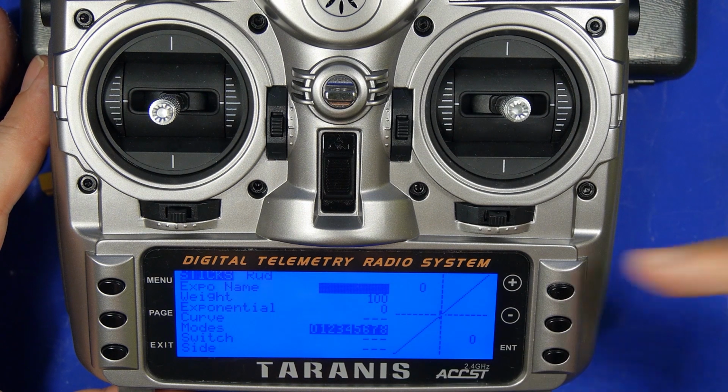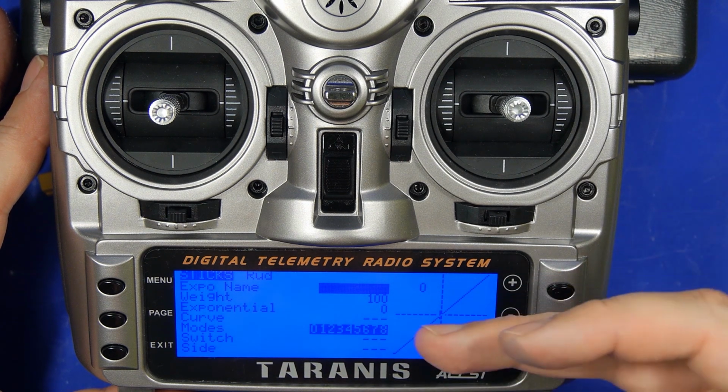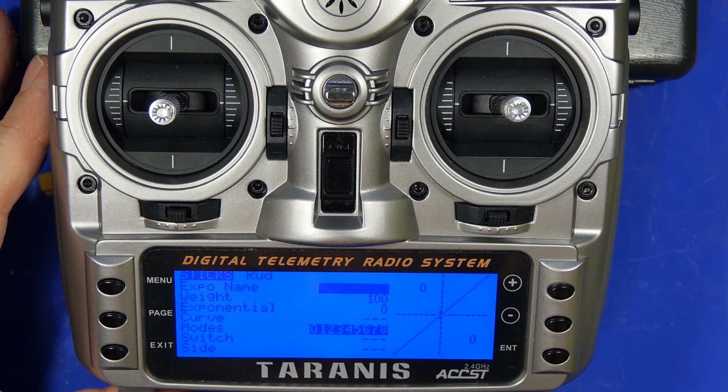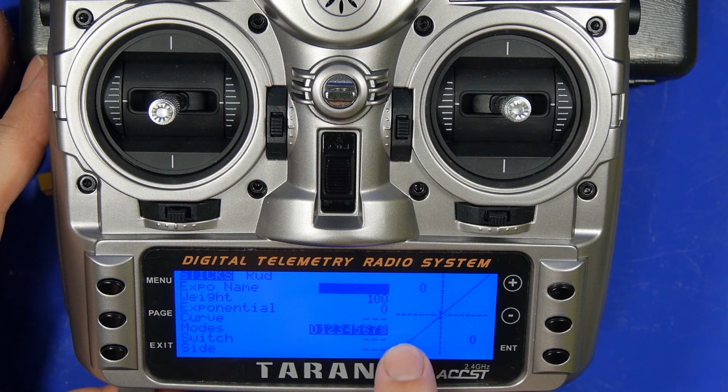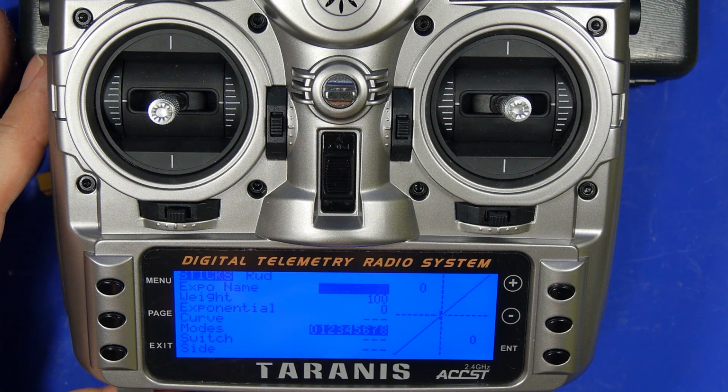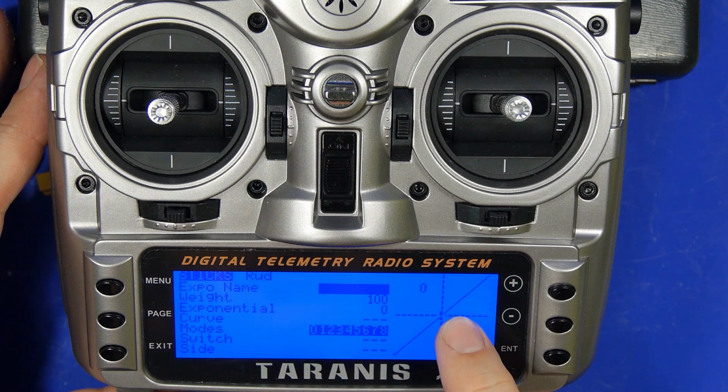You can set name, weight, exponential, curve. You can set a detailed curve for servo movement. You can set flight mode for this rate, and a switch for activating a side, because you can use rate and exponential for each side from zero separately.